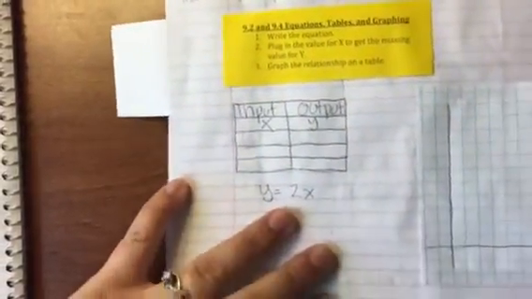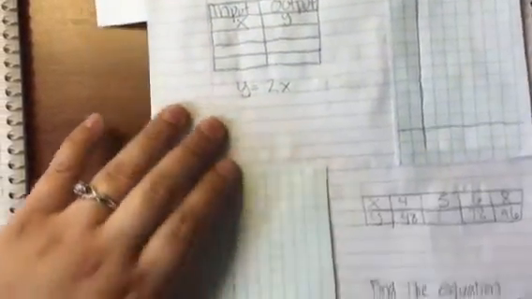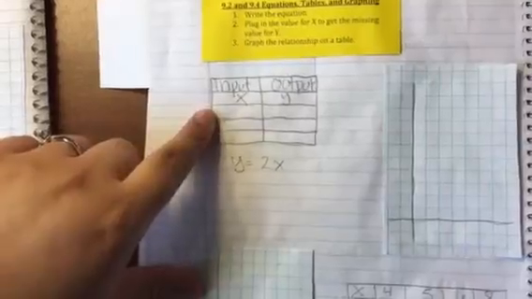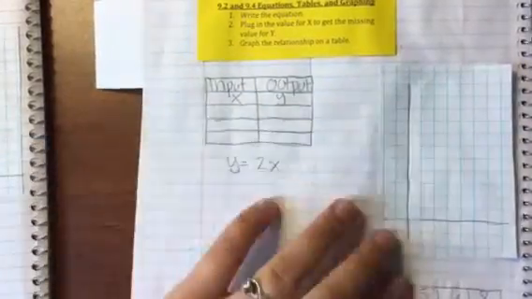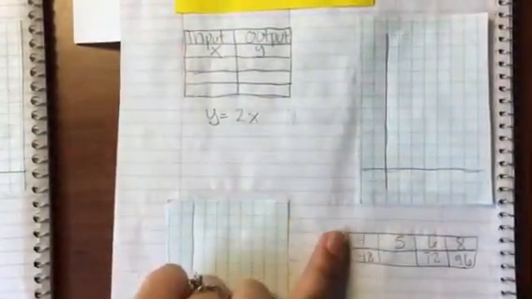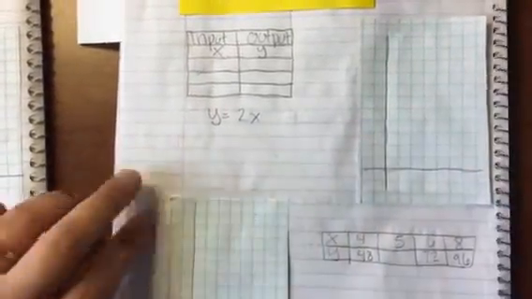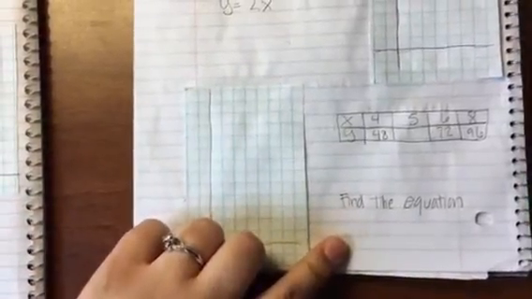So if you guys want to go ahead and set up your math journal, you should have it set up similar to this with a table, some graphing paper next to it. And then some more graphing paper, and then this table right here.